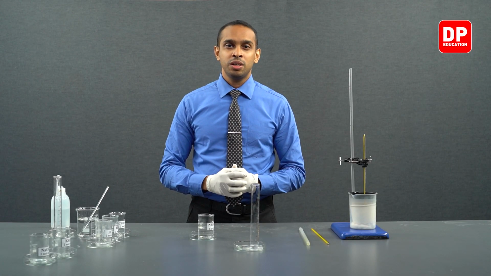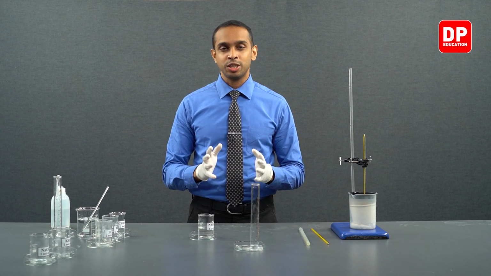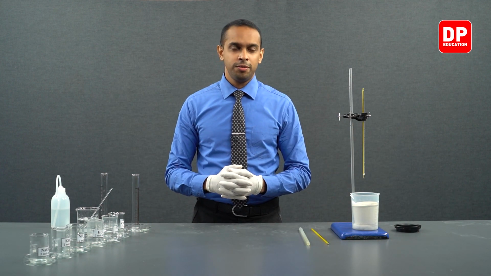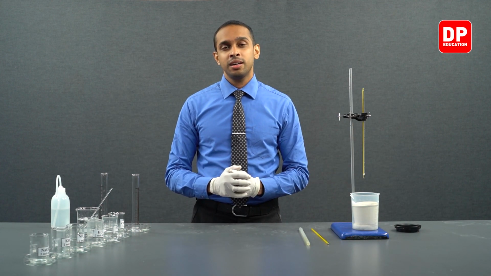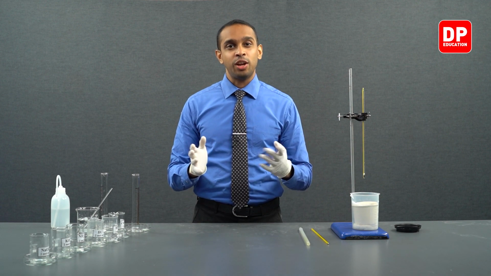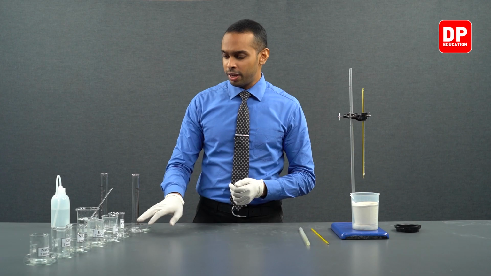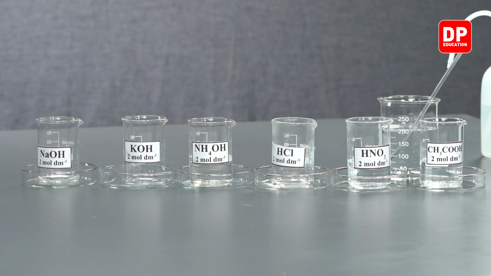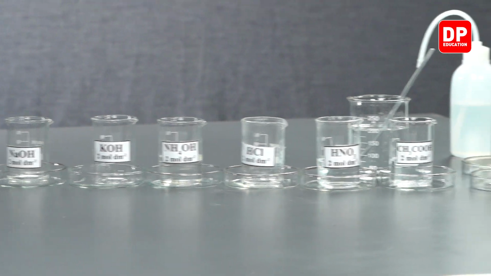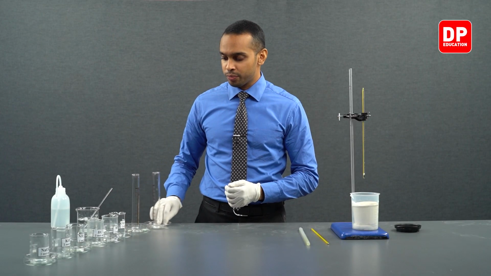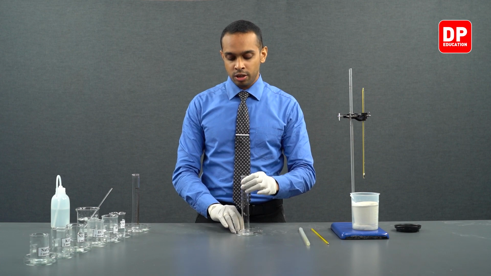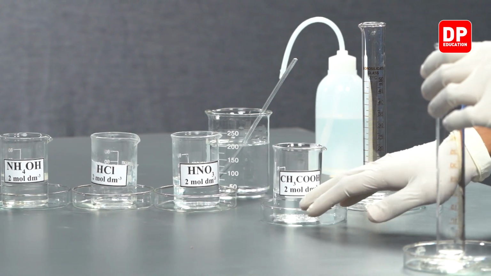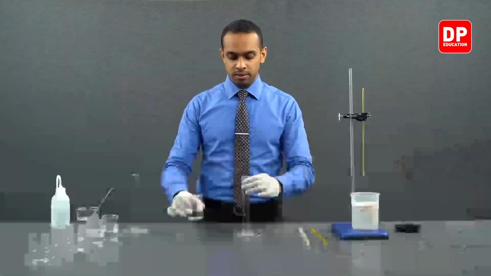Let's move on to an additional reaction that we are going to show you in this experiment. In this additional part of our practical, we are going to take a look at the reaction between a weak acid and a weak base. For the weak acid, we have selected ethanoic acid, and for the weak base, we have selected ammonium hydroxide. Just like in the previous examples, we are going to measure 50 milliliters of our weak acid, which is acetic acid.